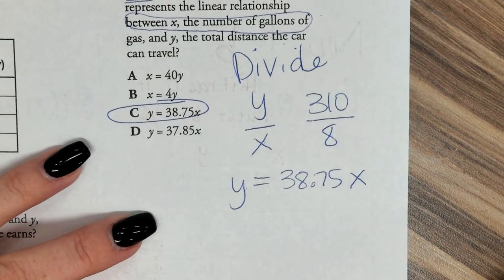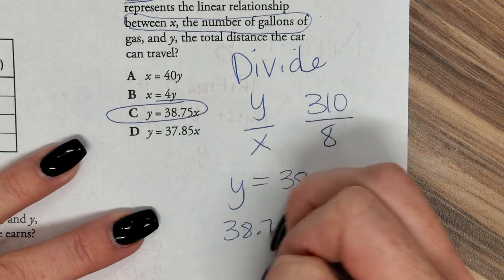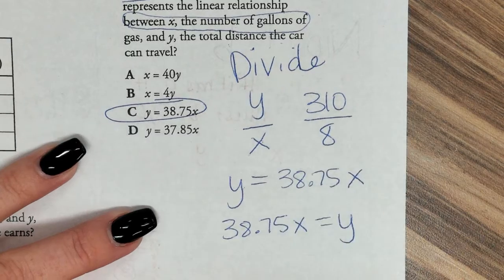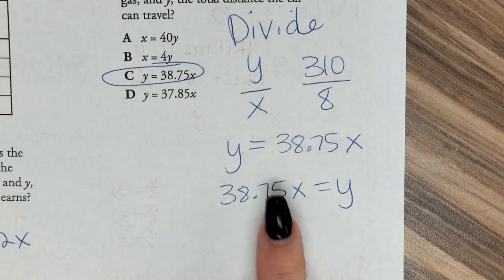Could I also write it backwards and put 38.75x equals Y? Yes, one of your answers on your assignment will be written backwards.